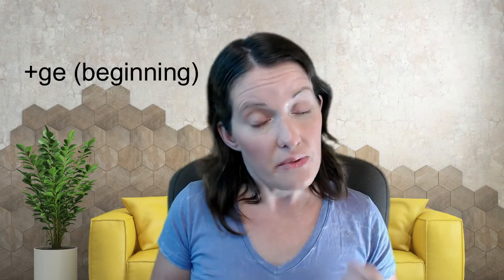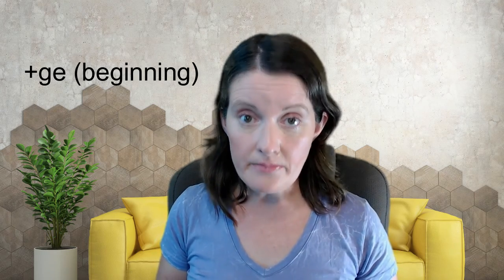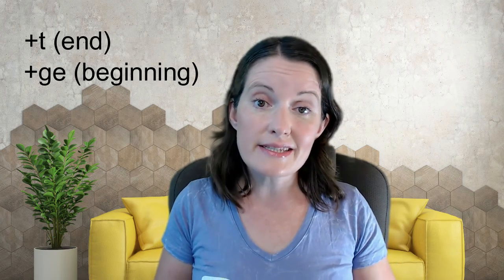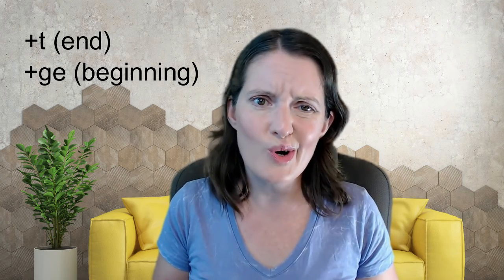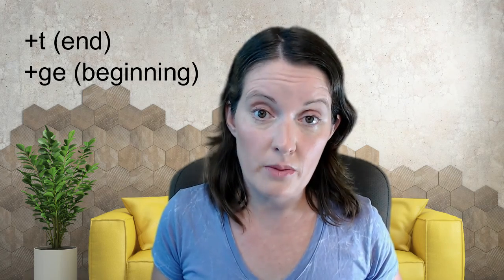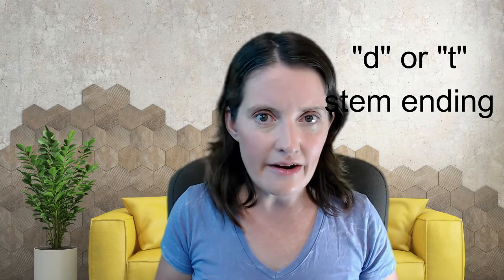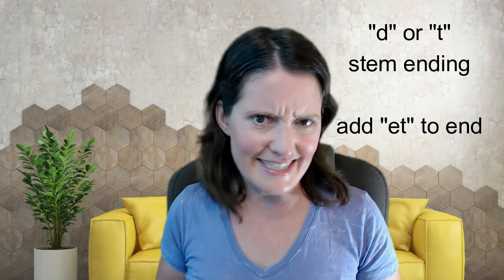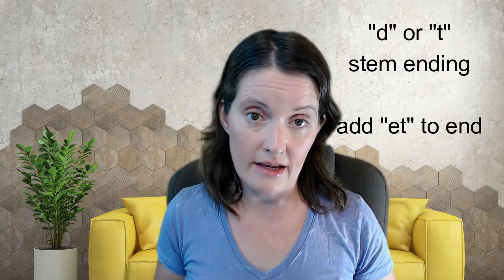Once you have that, you add the ge to the beginning, and you add a t to the end, and that makes the past participle for a lot of verbs. That's the standard way to form it. There are also a lot of verbs that are exceptions. For example, if you have a verb with a d or a t on the end of the stem, you will add an et rather than a t.